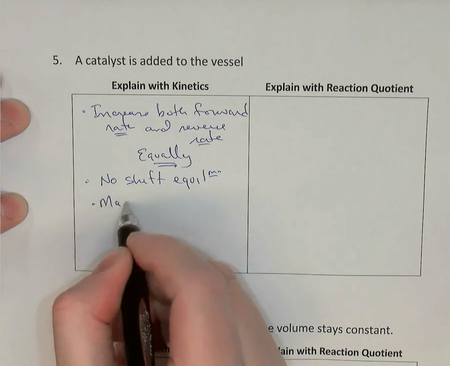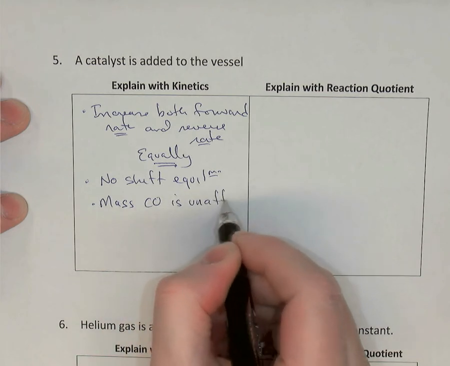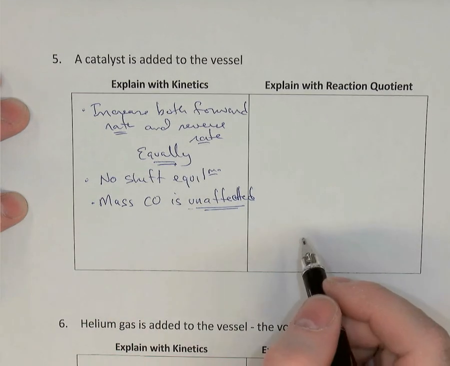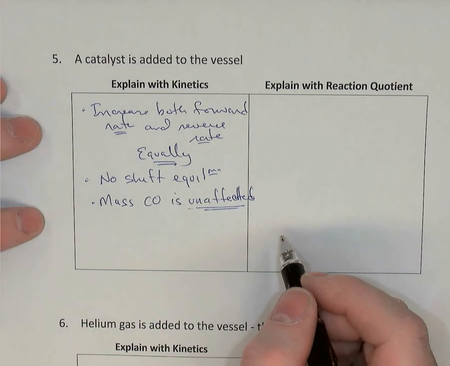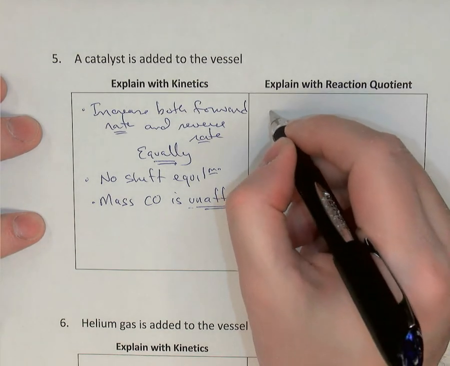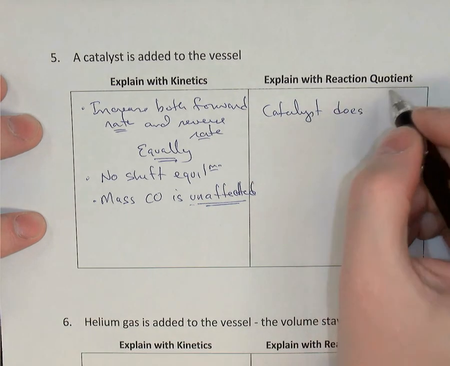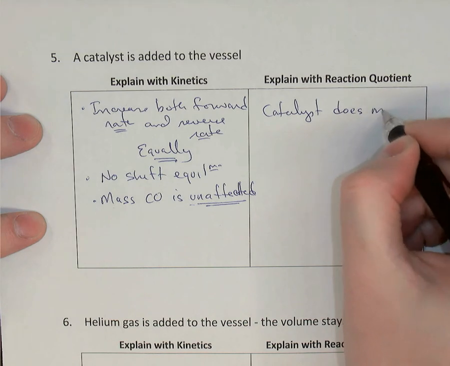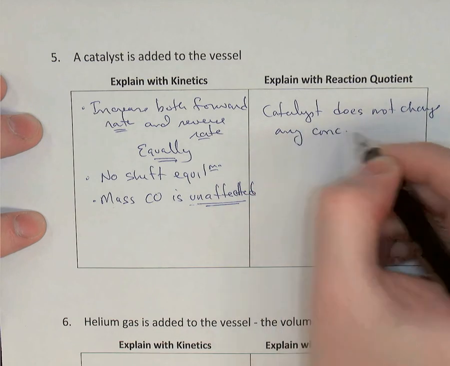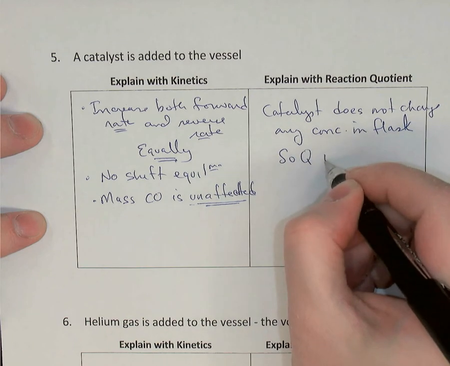And so the mass of your carbon monoxide is unaffected. The reaction was already at equilibrium, so the mass of carbon monoxide is unaffected. There was no shift in equilibrium. With Q, it's actually easier to explain. The catalyst does not affect any of the concentrations, so it does not change any concentrations in the flask. So Q is unaffected.